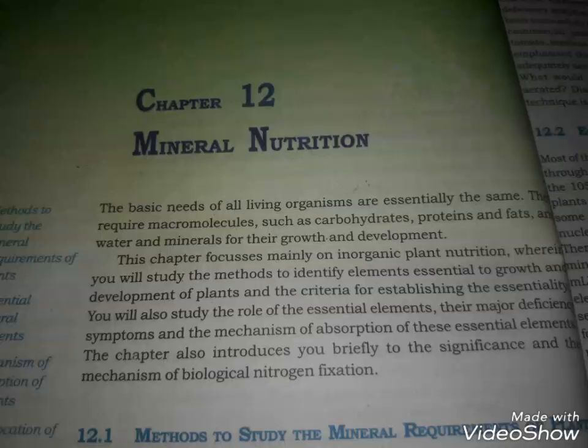Based upon the above criteria, only a few elements have been found to be absolutely essential for plant growth and metabolism. These elements are further divided into two broad categories based on their quantitative requirements. First is macronutrients and second is micronutrients. First, macronutrients. Macronutrients are generally present in plant tissues in a large amount, in excess of 10 millimole per kilogram of dry matter.